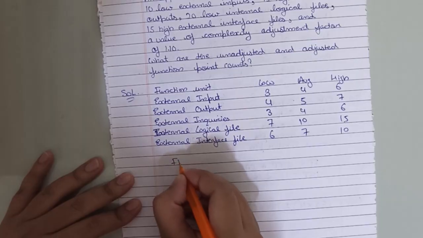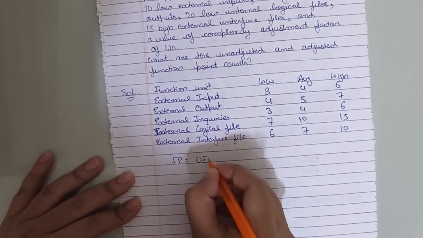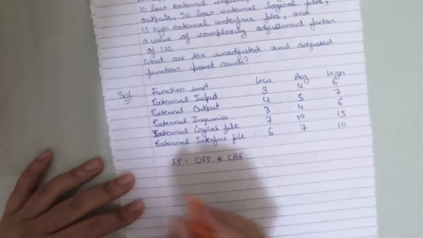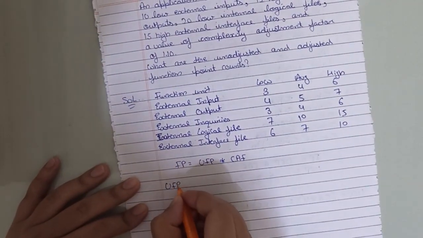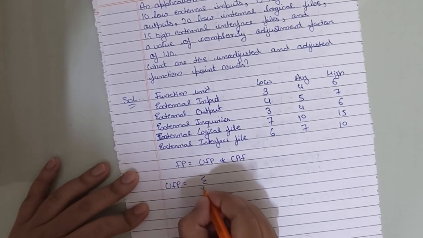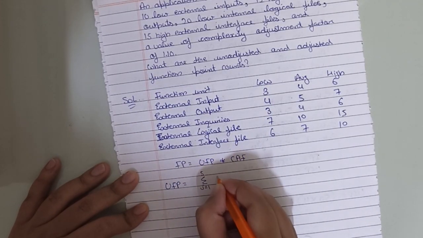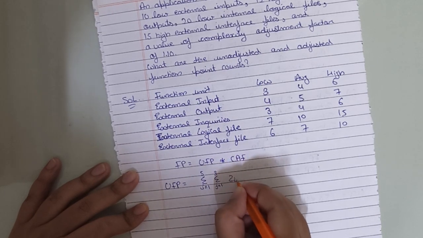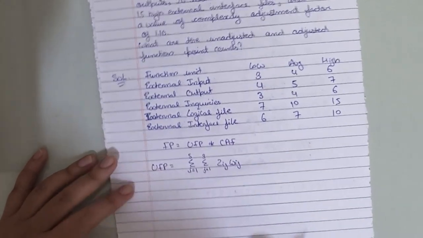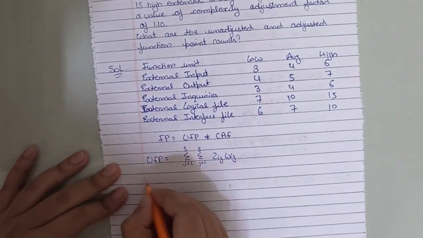The formula is FP is equal to UFP into CAF. To calculate UFP, the formula is summation of i equals 1 to 5, summation of j equals 1 to 3, Zij, Wij. So let's calculate.